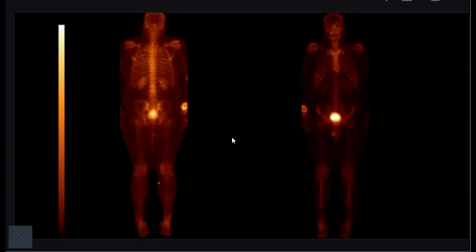There is also high uptake seen in the vertebrae, in the lower thoracic and lumbar vertebrae. This could be due to metabolic causes. There is also reduced activity seen in the skull, which I will compare with the skull X-ray.